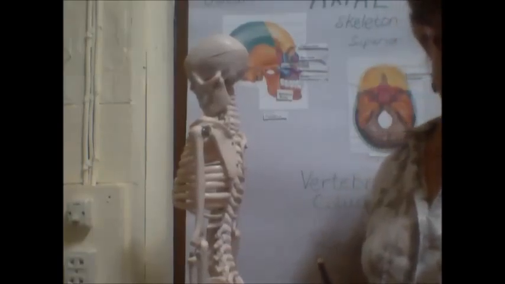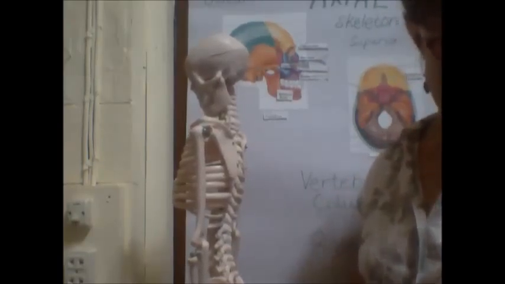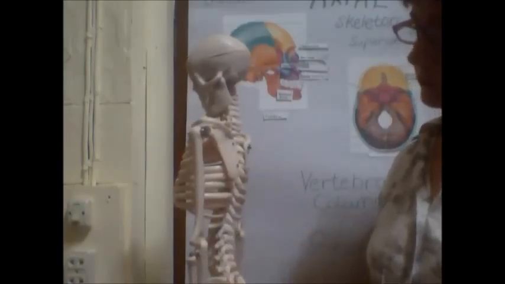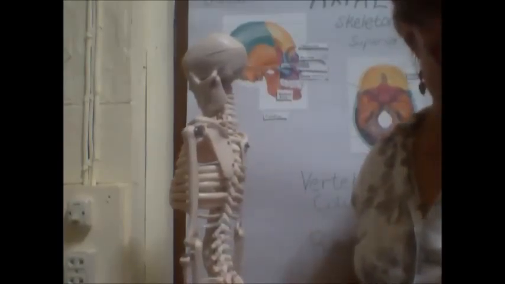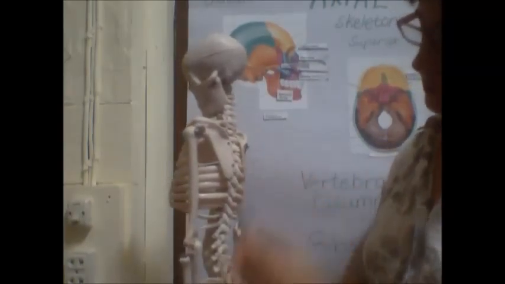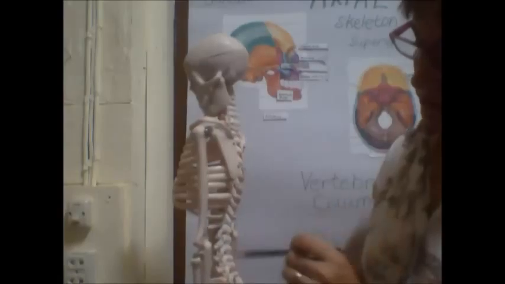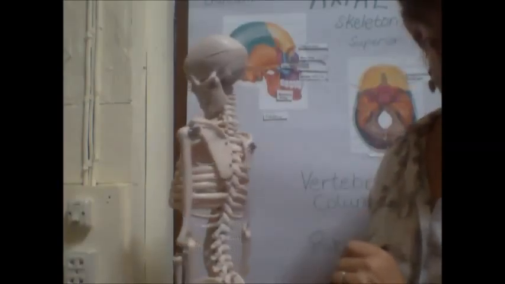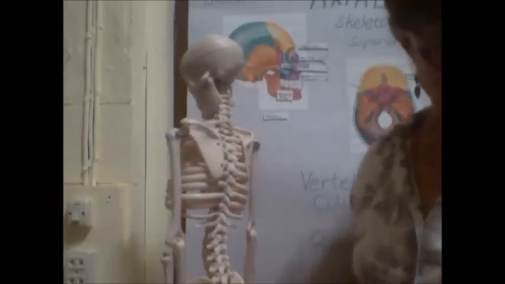And then there is the intravertebral foramen, again in the vertebrae. Then we have the intervertebral discs, and the intervertebral discs run between the two bodies of each vertebra.